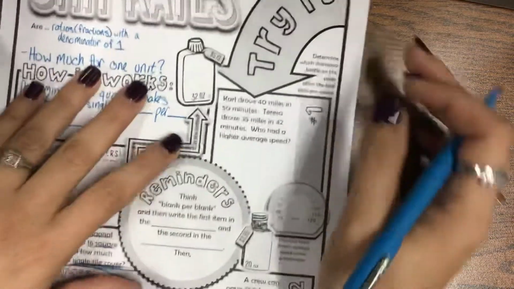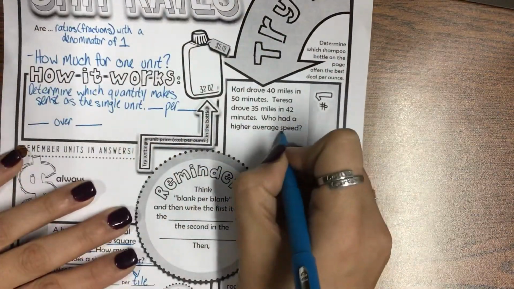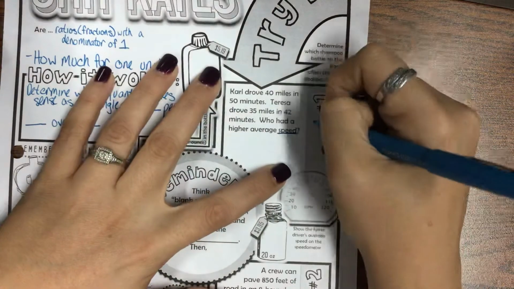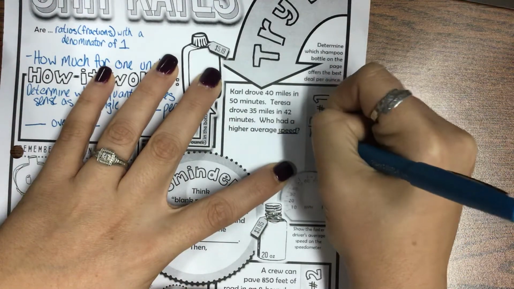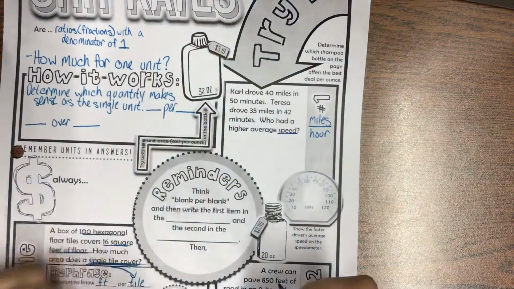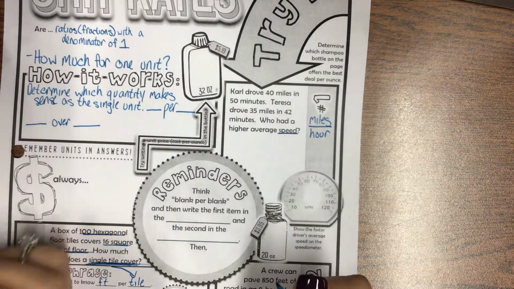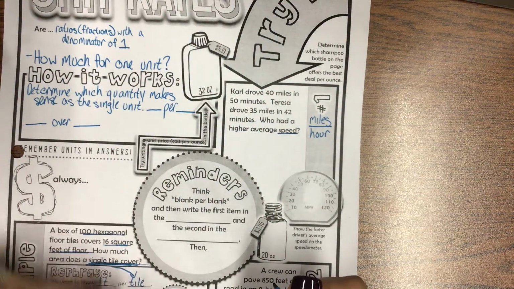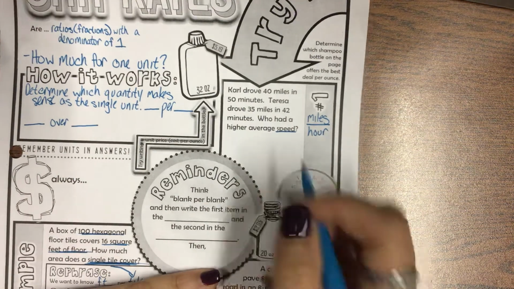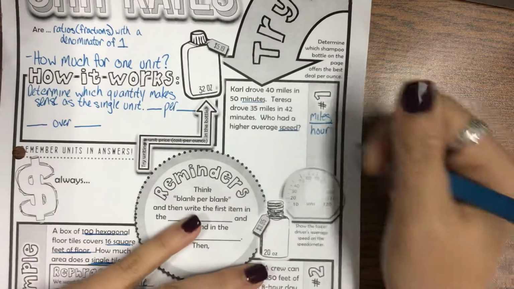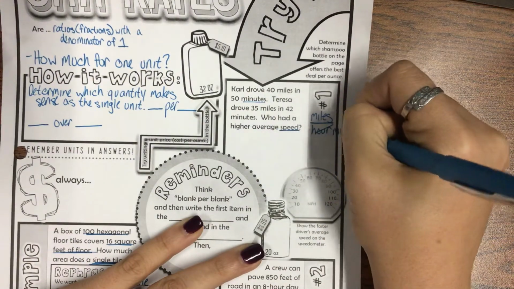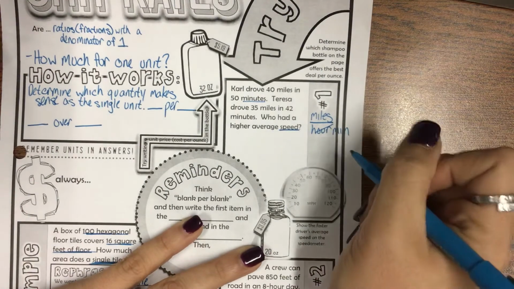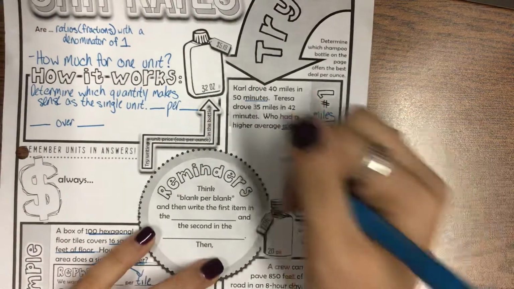I really like this example because when I'm talking about speed, I'm talking miles per hour. And you guys talk about speed like that all the time. Miles per hour. Or in this case, I'm talking about minutes. So instead of hours, I'm going to put MIN for minutes.